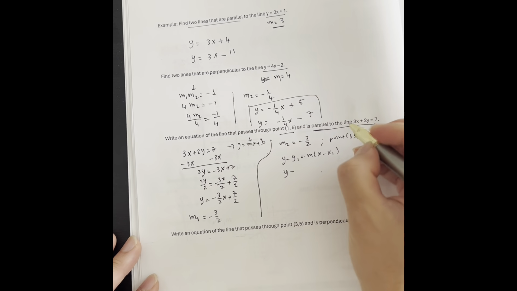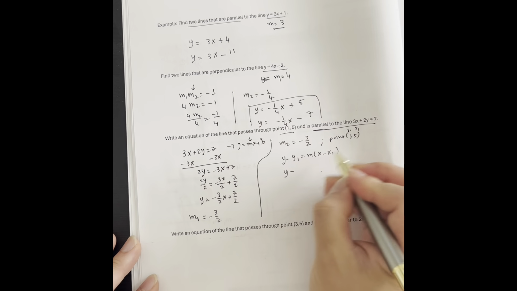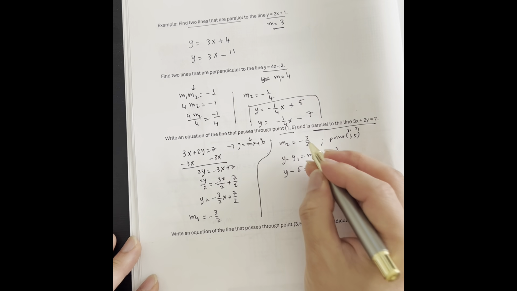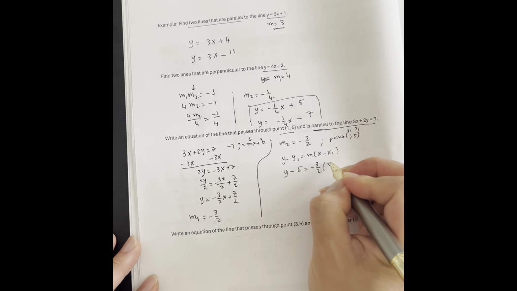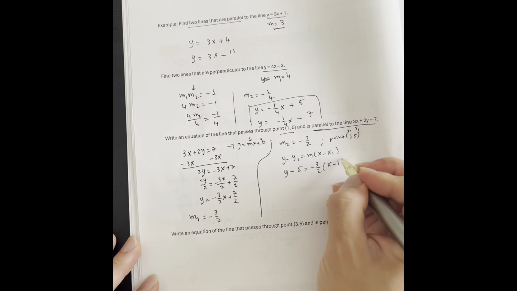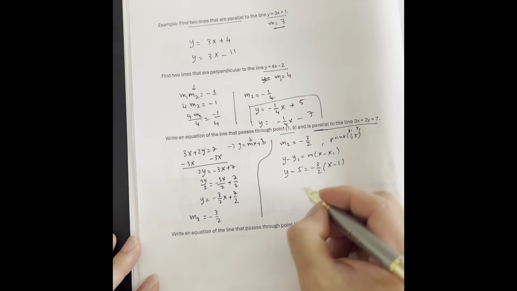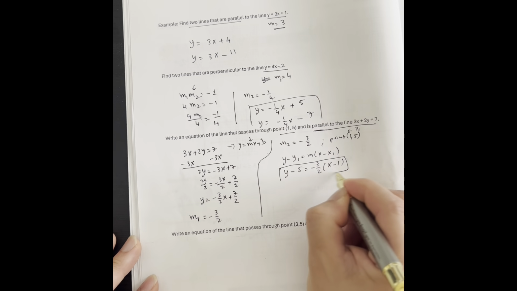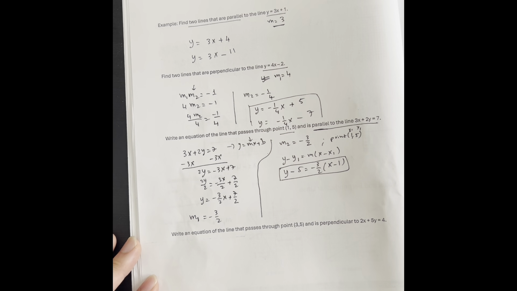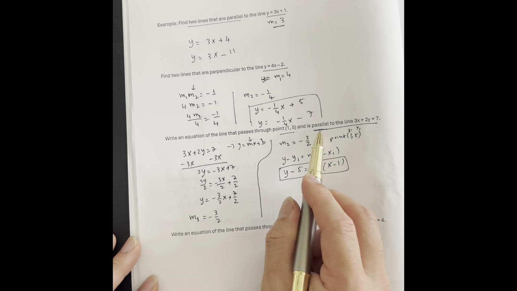So these are x1, y1. So y minus 5 equals, our slope is -3/2, times x minus x1, which is 1. So that's the equation of the line that passes through this point (1, 5) and is parallel to this line.